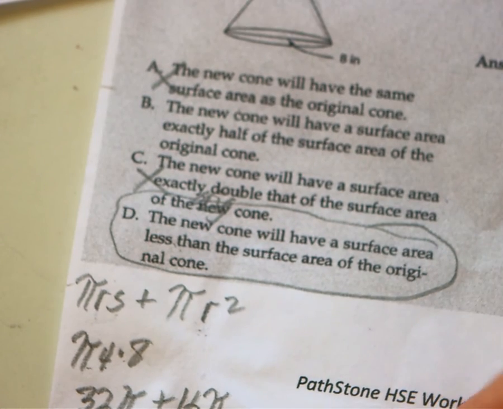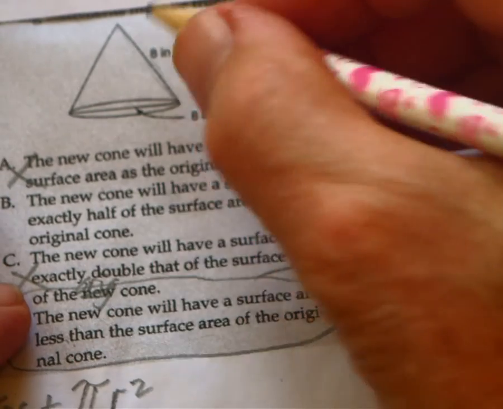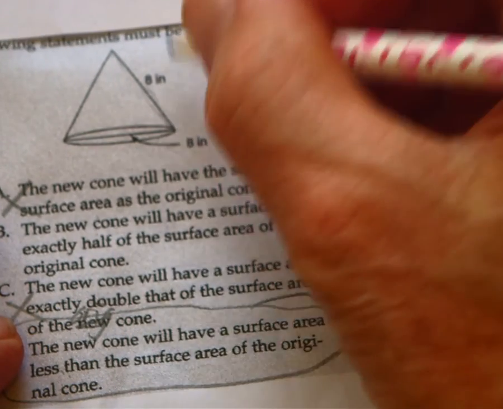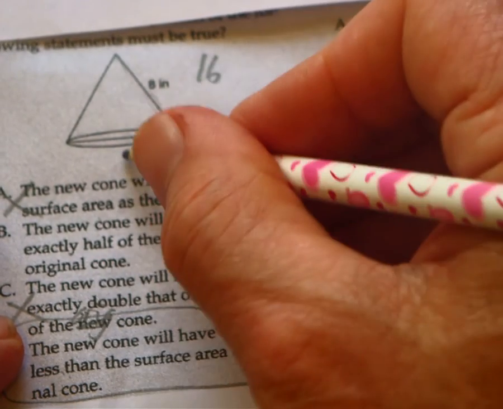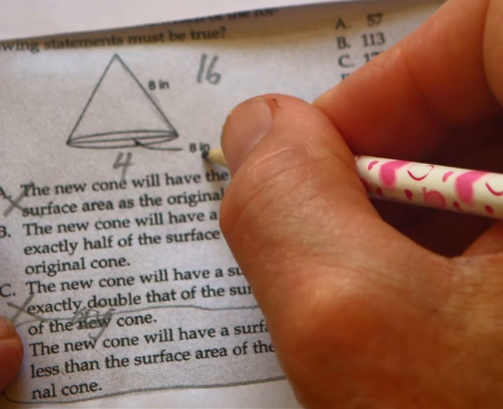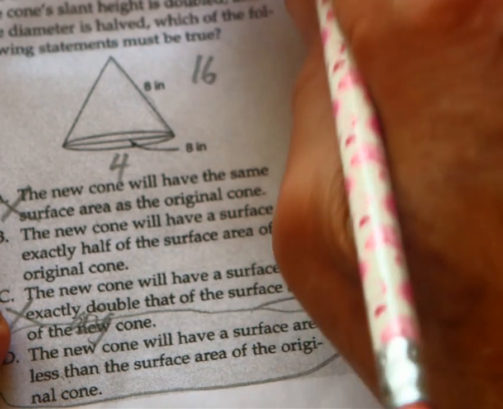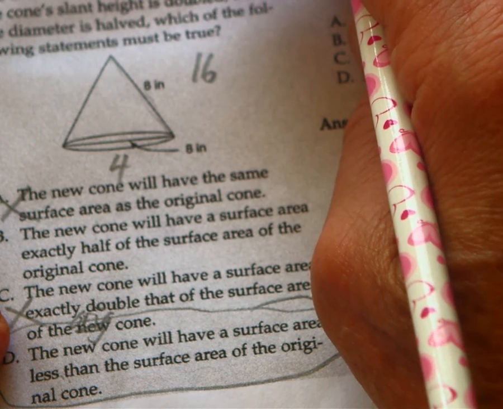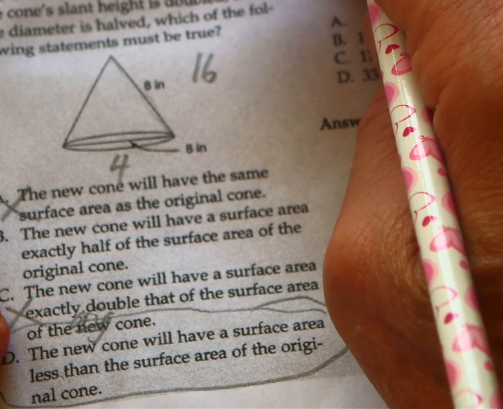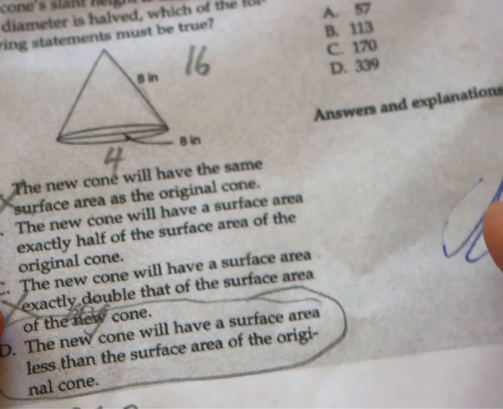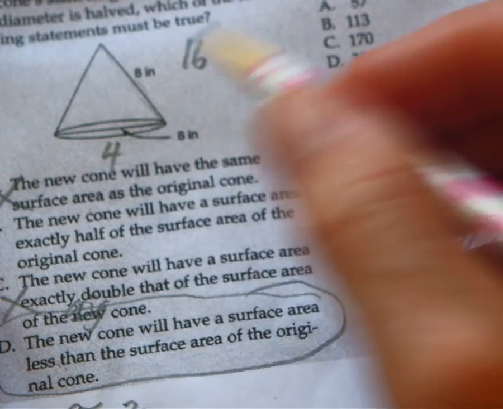Now let's do the new one. We're going to double this. This is going to become 16. The diameter here is 4. We take half the diameter, which makes the radius now 2.